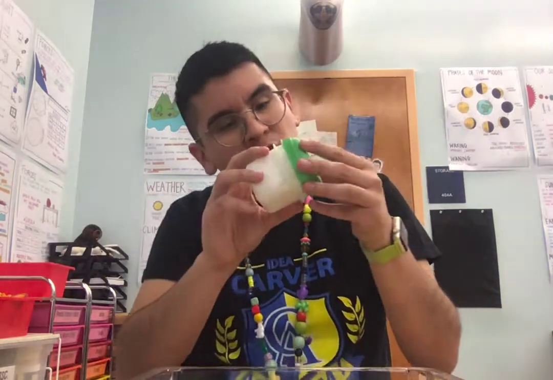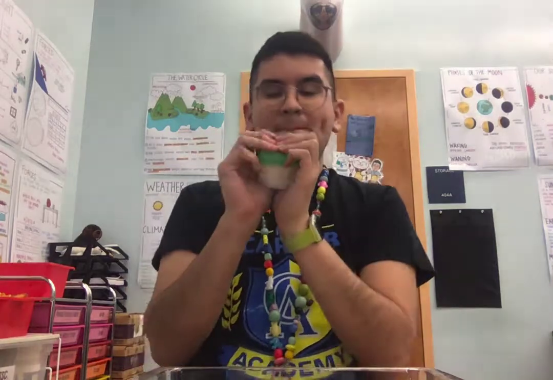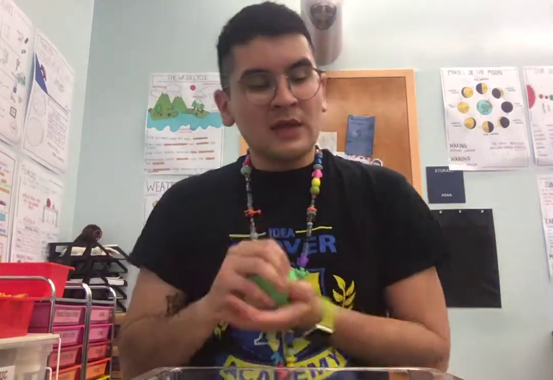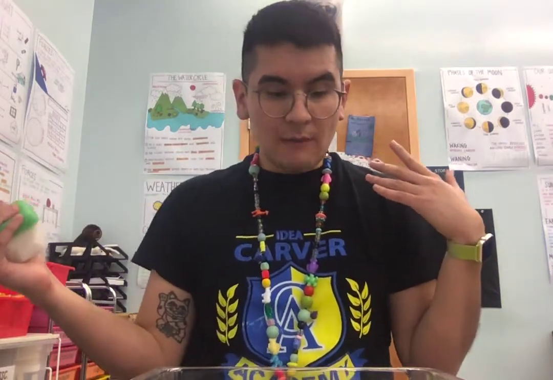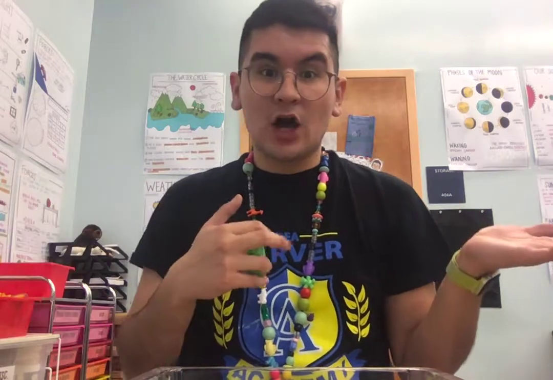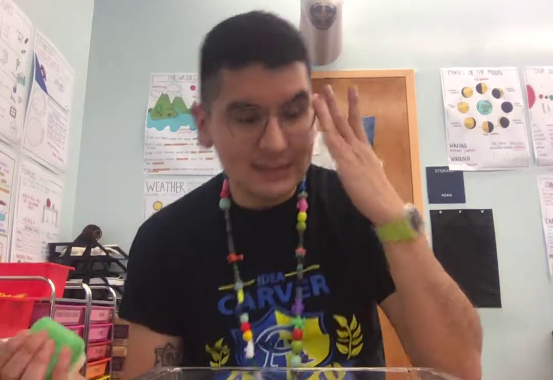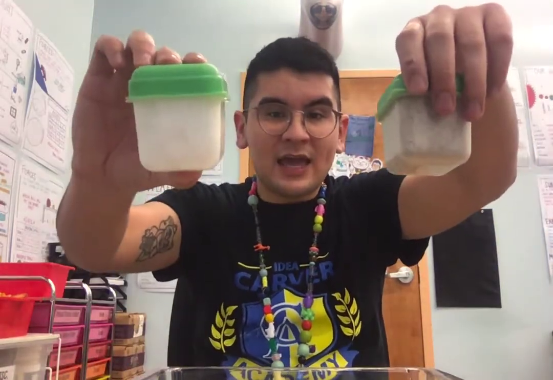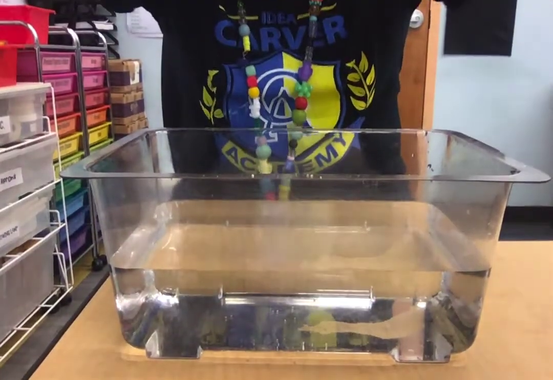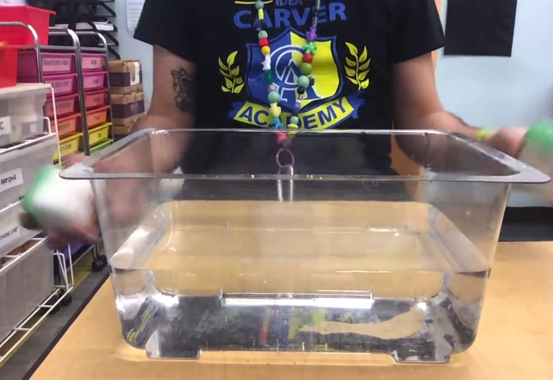So what we're going to do is put both of these containers inside a container filled with water, and we're going to see whose density is greater or less depending on how they relate to water. So let's test the relative density of both of these objects. Again, we have sand and a box of cotton balls. So I will be lowering the camera, and here is our vessel.